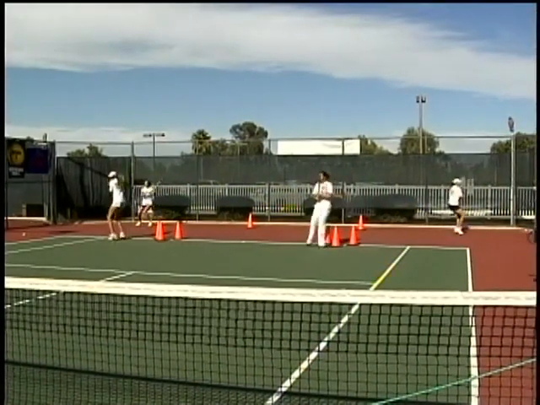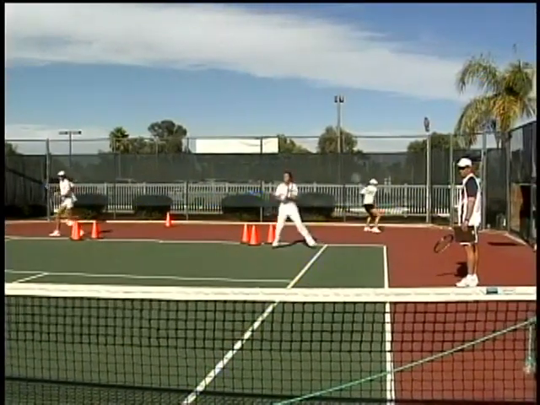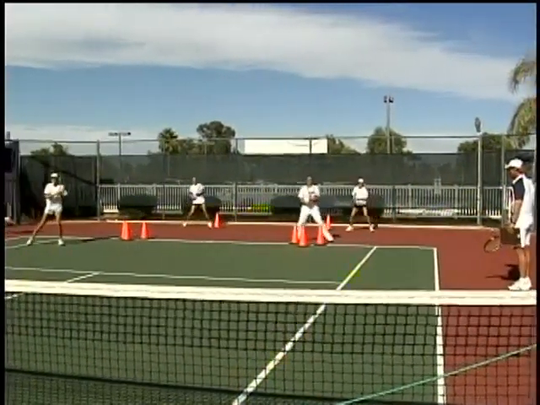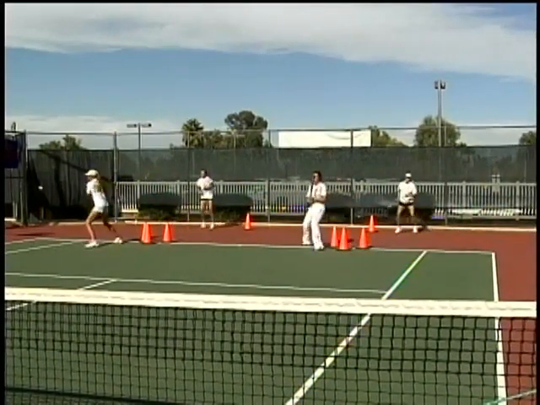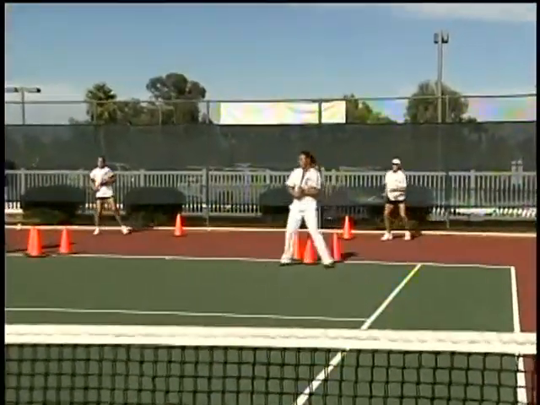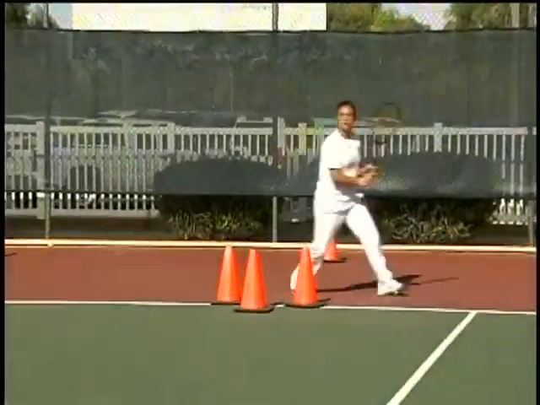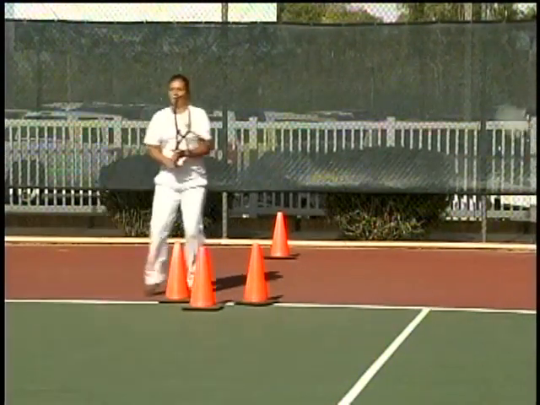Here you can see that I'm keeping all players active and busy in the activity of drill development. Players are shadowing in the back while the actual hitting of the balls is done in the front. The first part of the exercise, you'll see that they shuffle around the 3 cones and then position themselves to execute to a specific target.